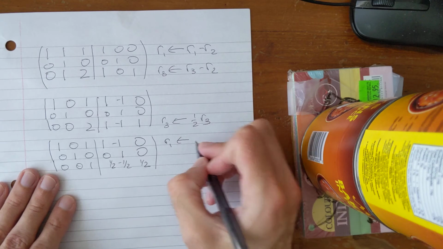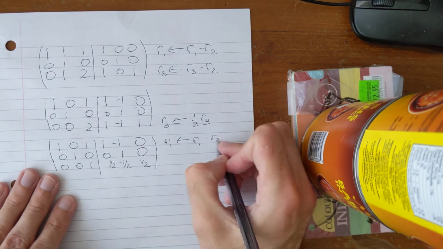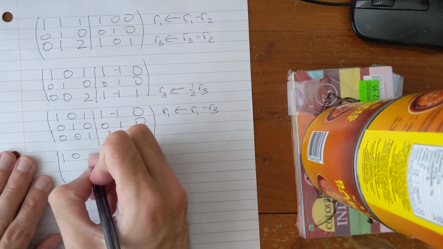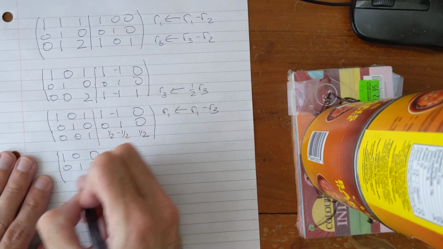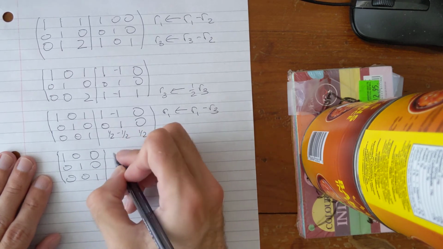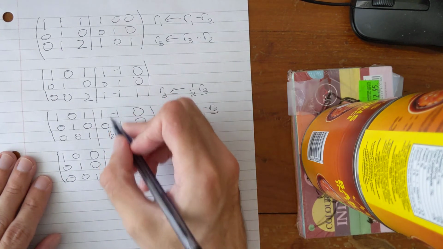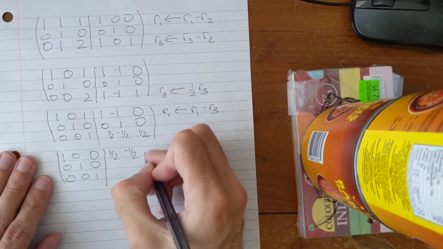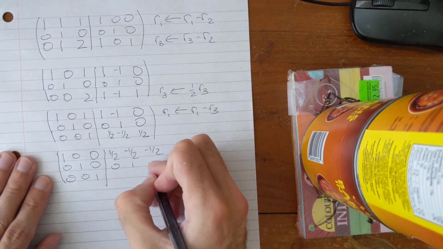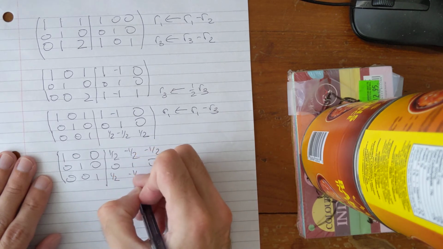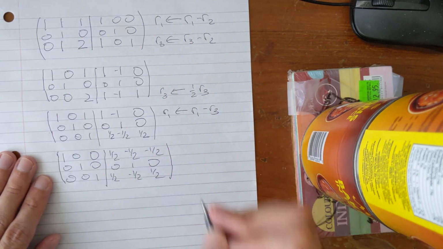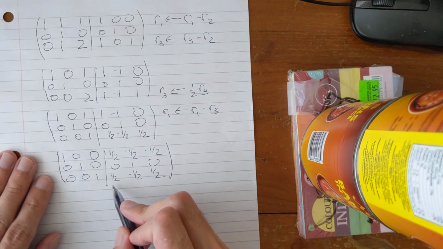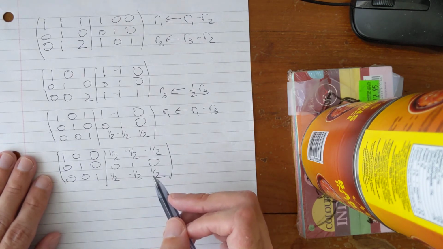Row 1 replace with row 1 minus row 3. That's the end. Right, so this minus this minus this. Okay, that's all fine. We've found the inverse of the matrix we started with.